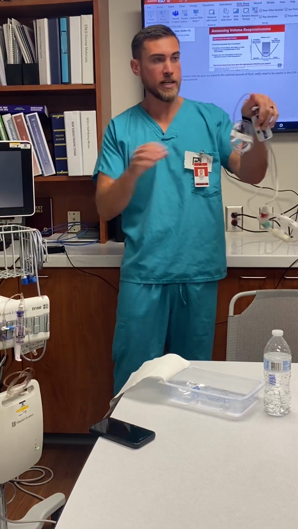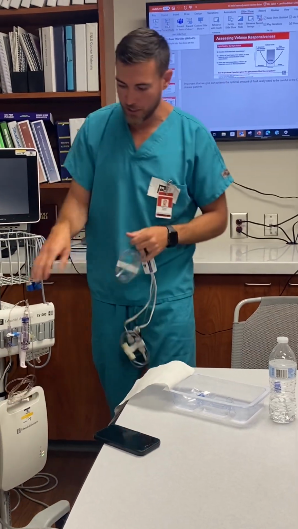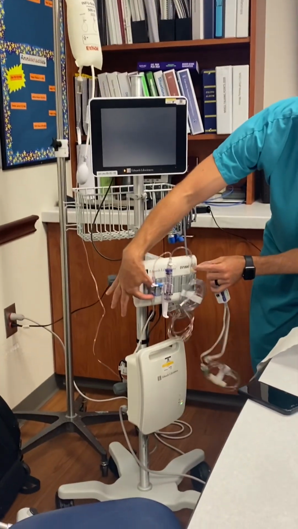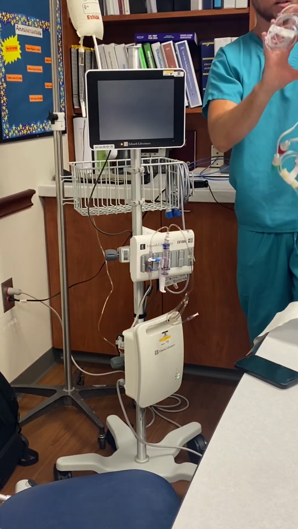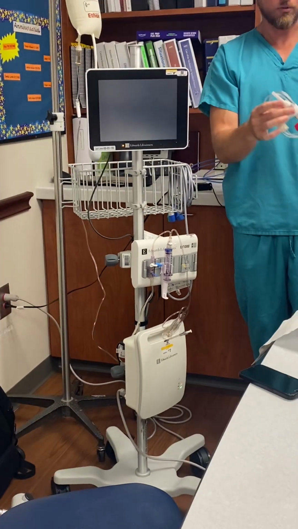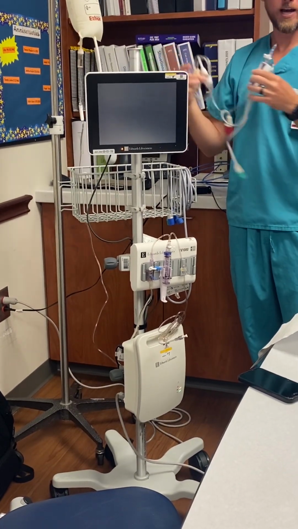Yep, so this is your A line. So this is like your typical setup here. So really, we're only replacing this transducer here with this, I call it a smart A line. That's really it. So you get your bag, spike it how you normally would.